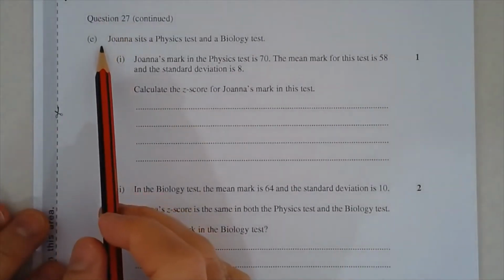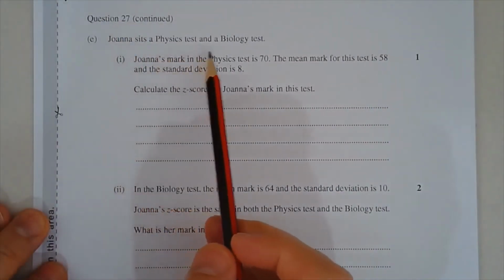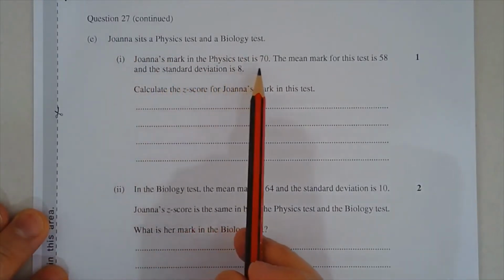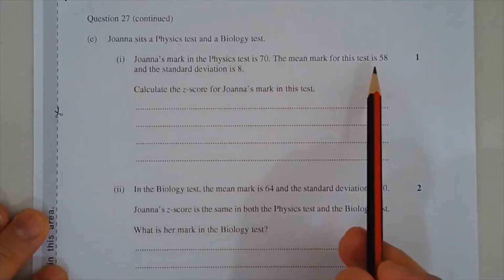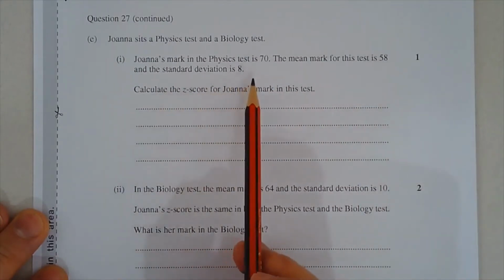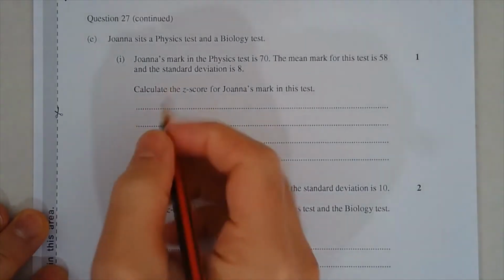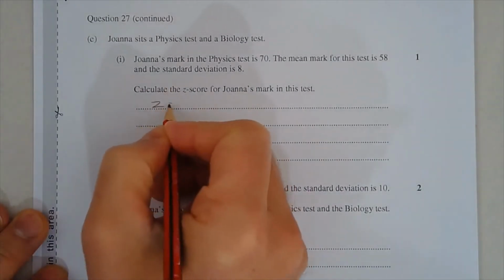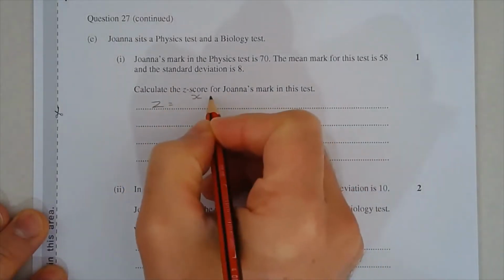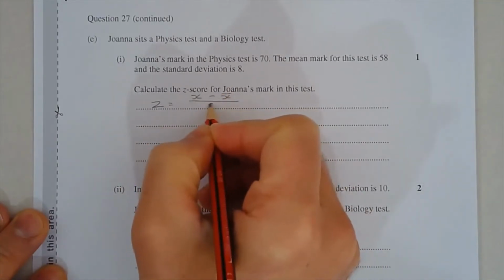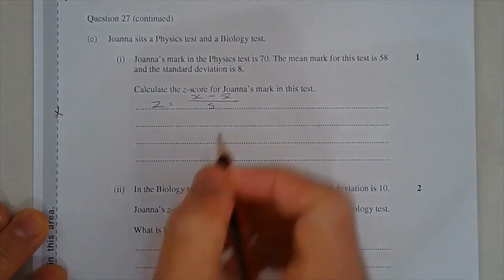Question 27E. Joanna sits a physics test and a biology test. Part 1. Joanna's mark in the physics test is 70. The mean mark for this test is 58 and the standard deviation is 8. Calculate the z-score for Joanna's mark in this test. So z-score is equal to her score minus the mean over the standard deviation.